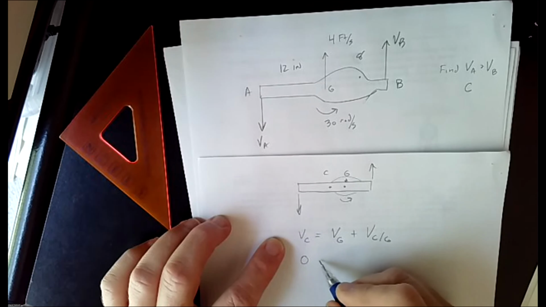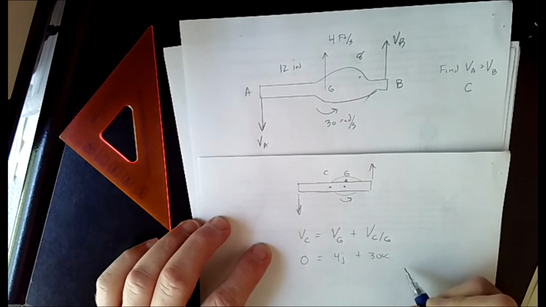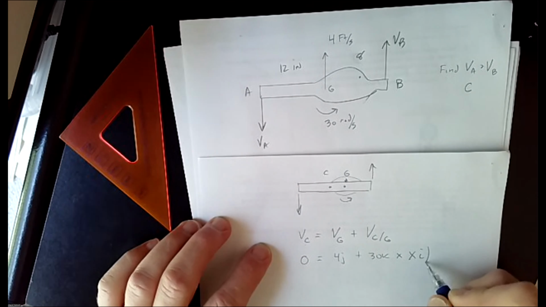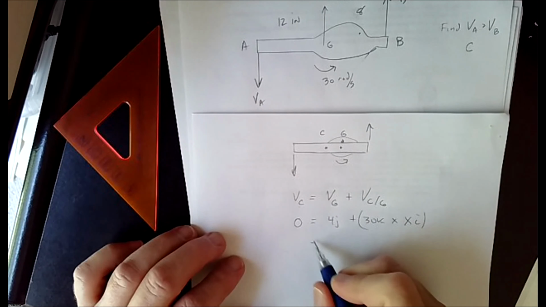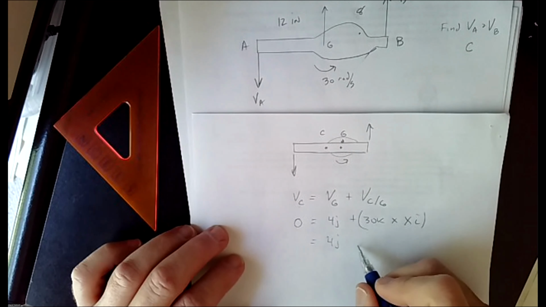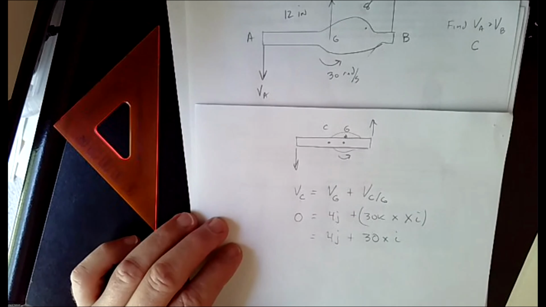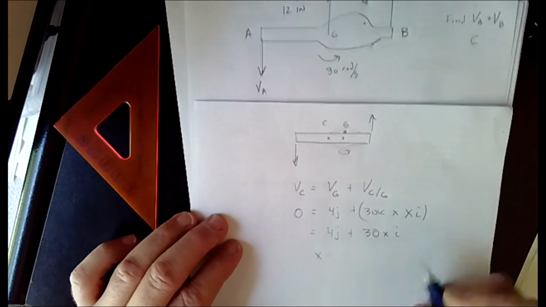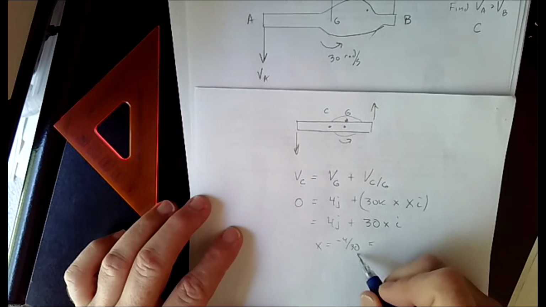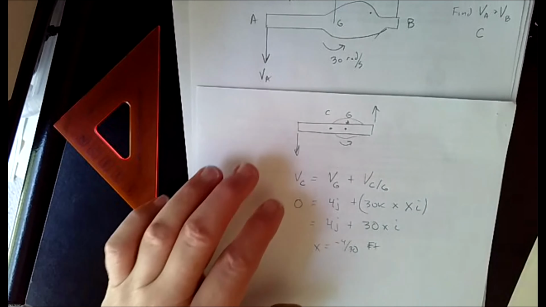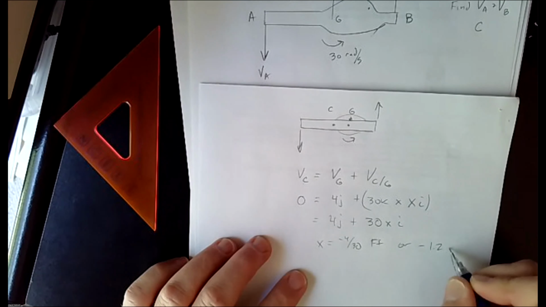So we're going to say 0 equals 4J plus 30K, that doesn't change, crossed with XI, because really we're looking for this distance X. So if we do that, we get 0 equals 4J plus 30XJ. And if we solve, X equals negative 4 over 30 feet, or negative 1.2 inches.